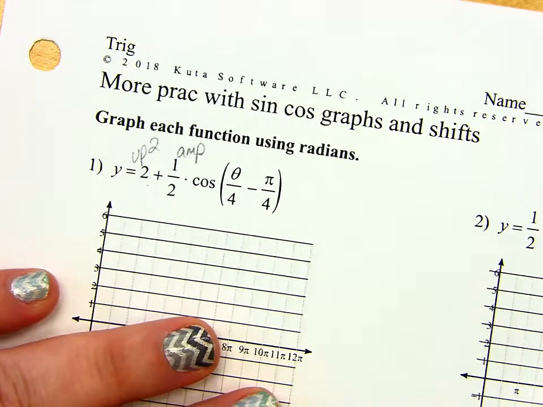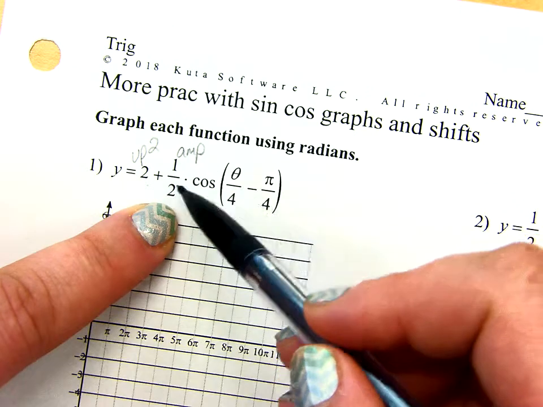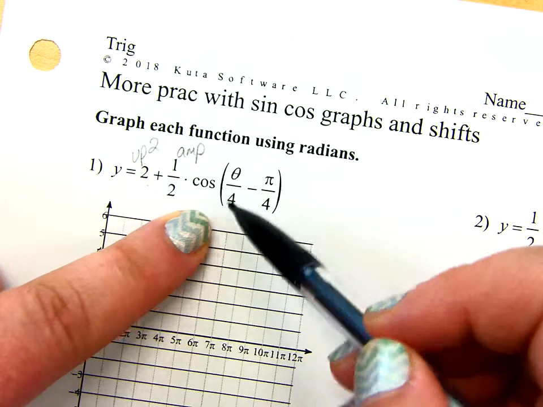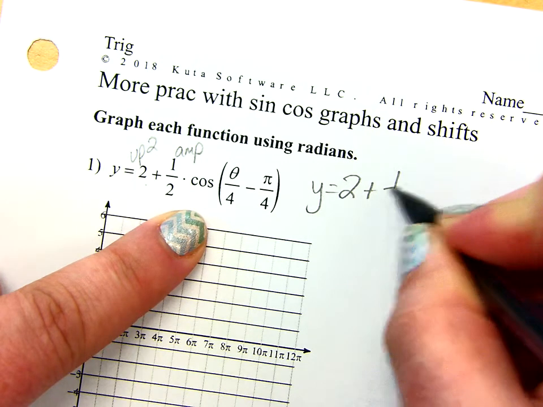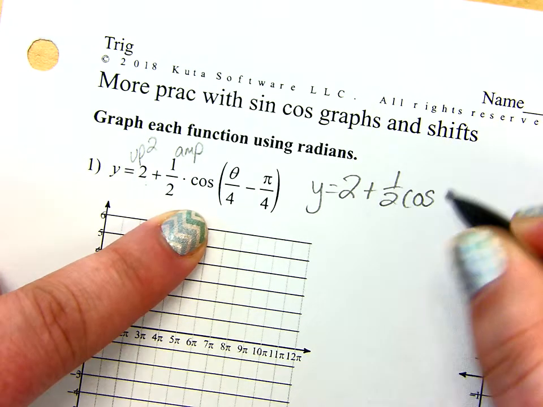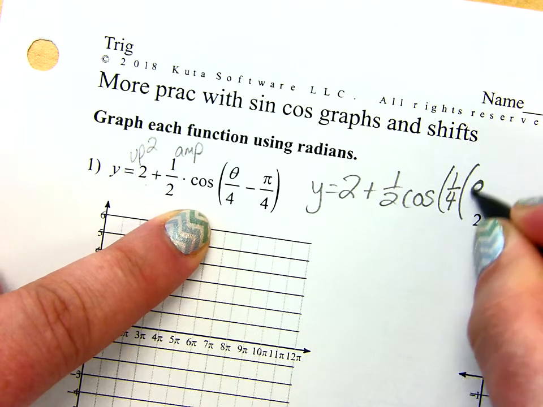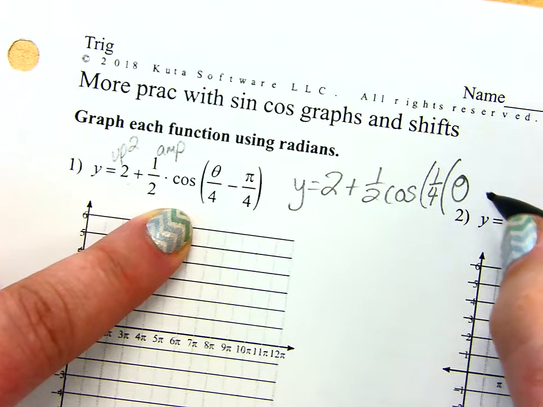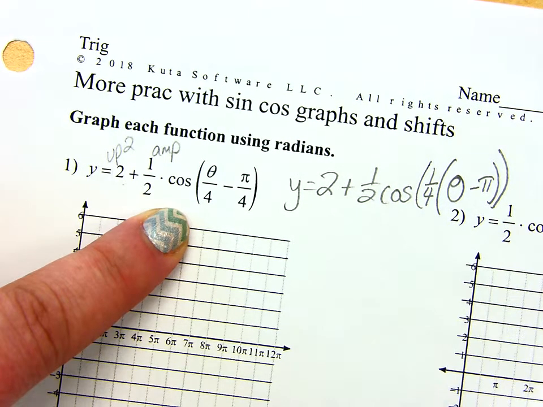So let's try it here. So we said that the 2 is going to move it up 2. 1/2 is my amplitude, and now I have to force factor out a 1/4. So I'm looking at this. 2 plus a 1/2 cosine, I mean a 1/4, sorry. Force factor out a 1/4, and what's left? Theta minus pi. Correct.